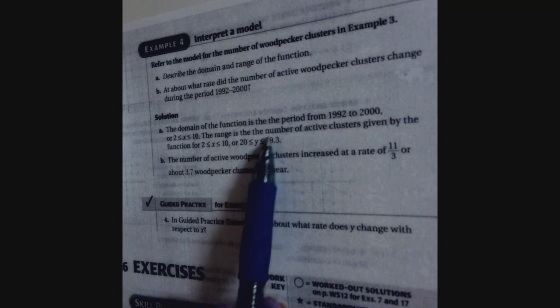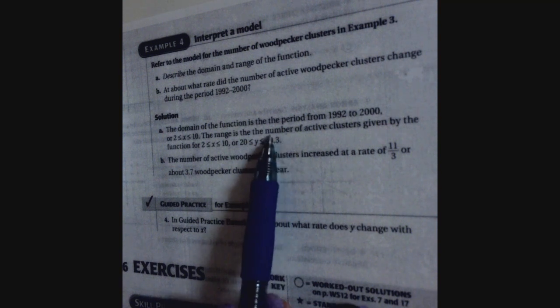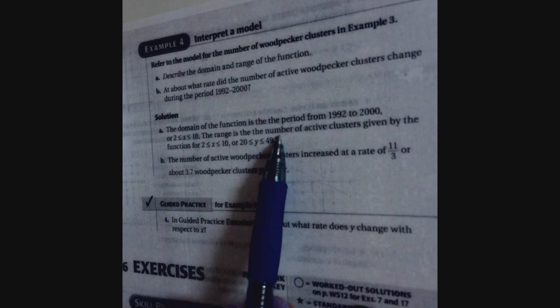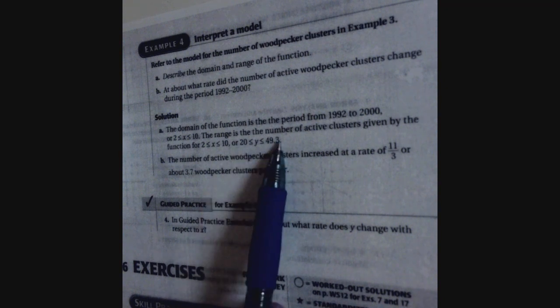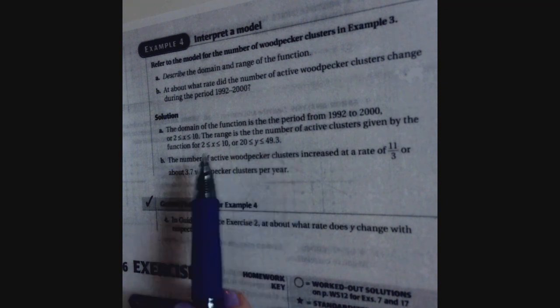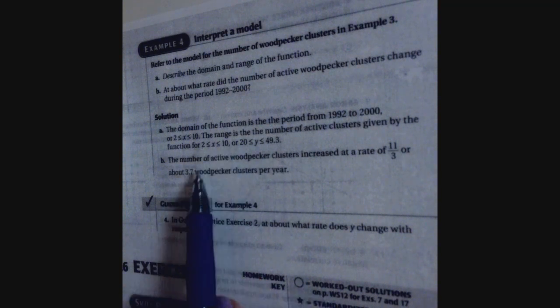So you can just round it off. I'm not going to be too tough if you said 49 or 48. It's subjective a little bit, because you can't tell exactly sometimes. So they said that the range is between 20 and 49.3, but you can clearly see on the x's it's between 2 and 10. You don't have to guess on that.